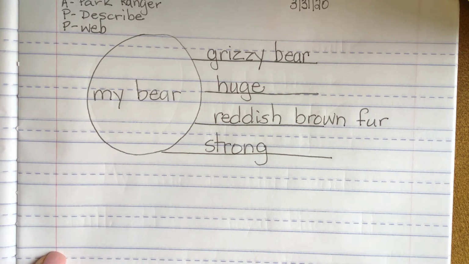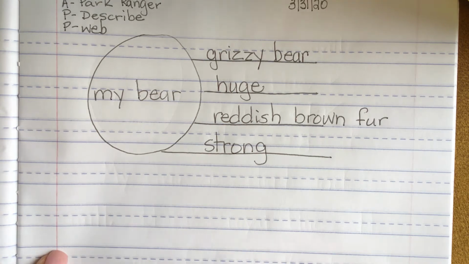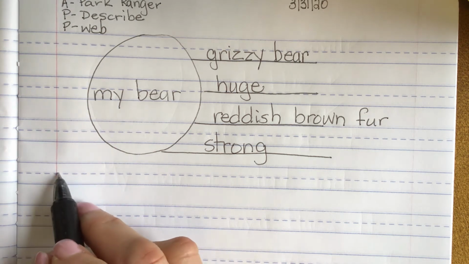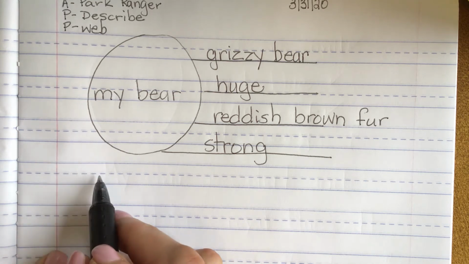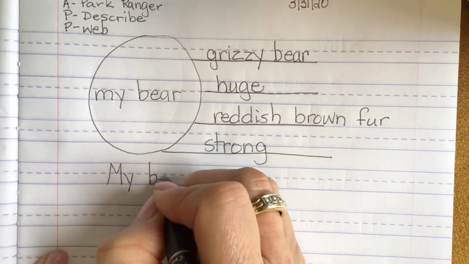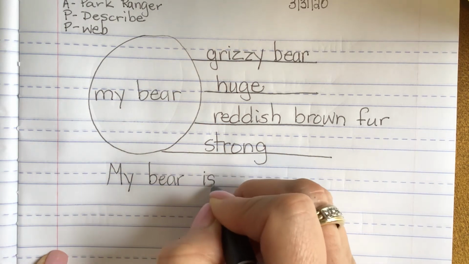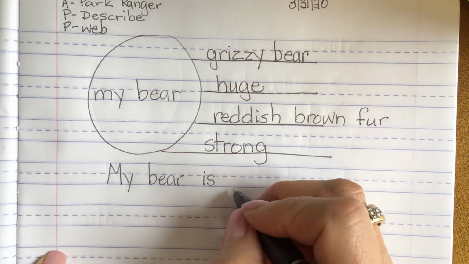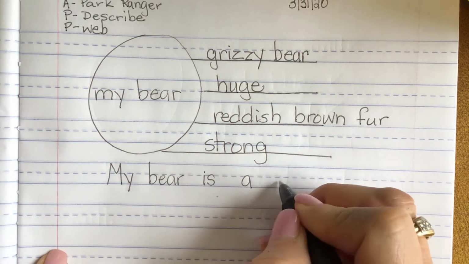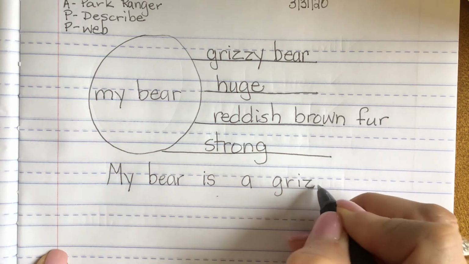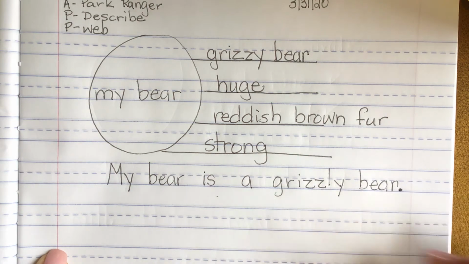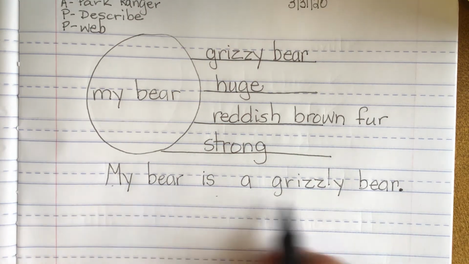So now I'm ready to take my details and turn them into sentences for my paragraph. Now, I remember that I want my paragraph to have good paragraph structure, so I'm going to indent, which means I'm going to leave a space in front of that very first sentence. My bear is describing, using present tense because I'm describing my bear as he is now. My bear is a grizzly bear. Okay, got my beginning mark and my ending mark.